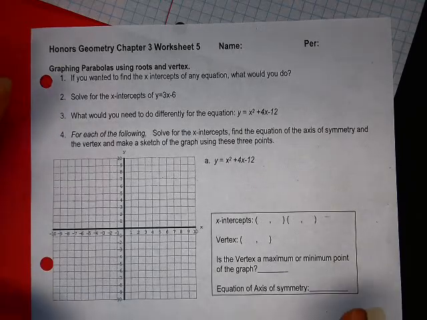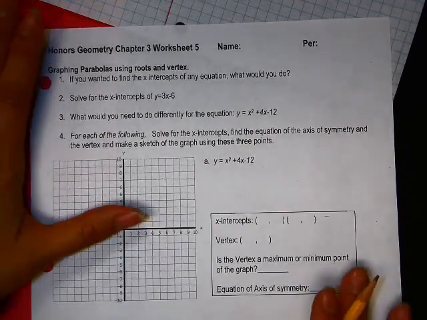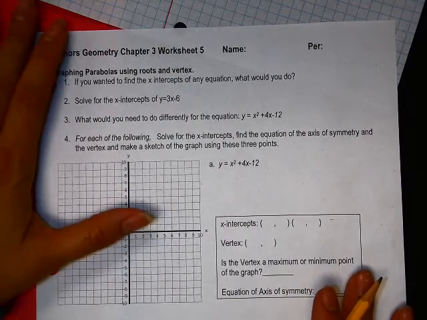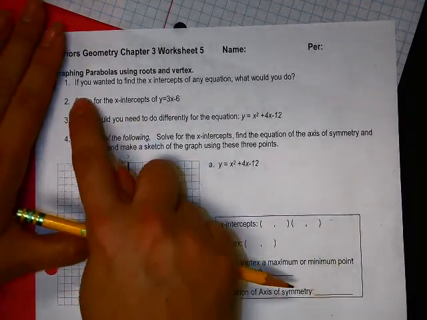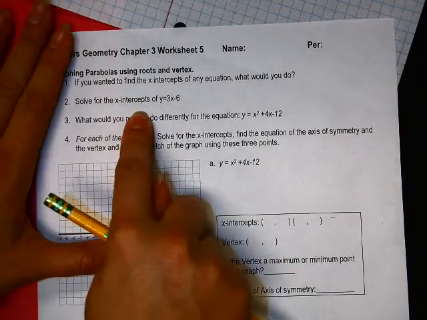All right, welcome. We're going to go ahead and look at worksheet 5, which is talking about roots and vertices and such of the parabola. And if you weren't here, we're going to talk through the first few just to make sure you understand this.